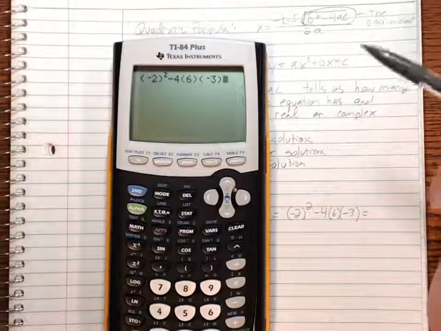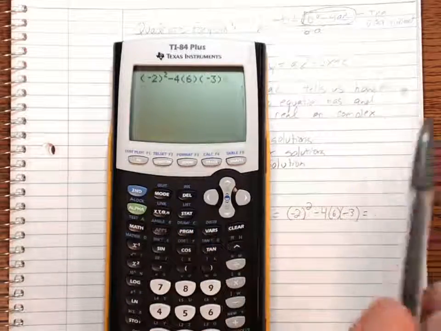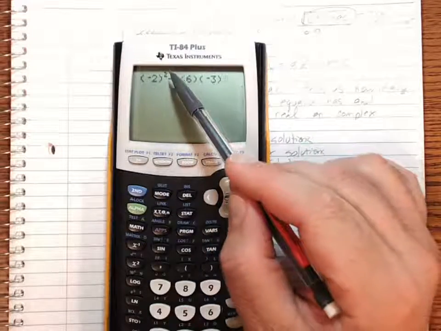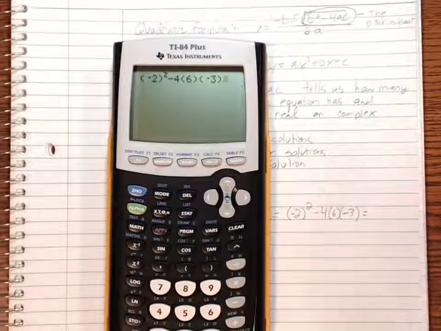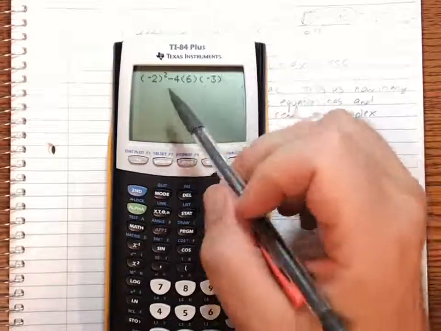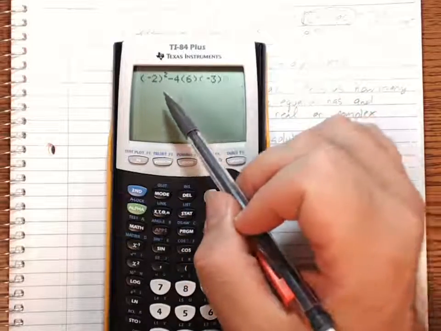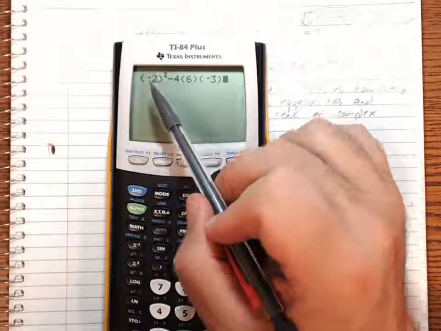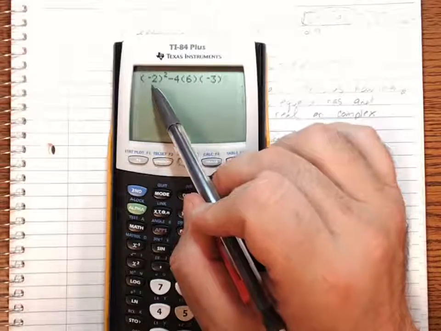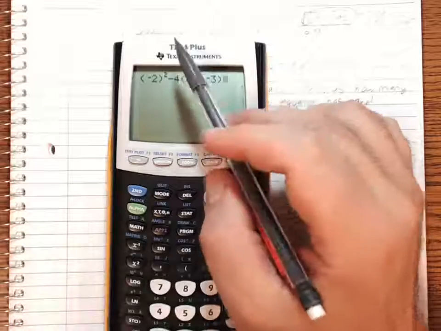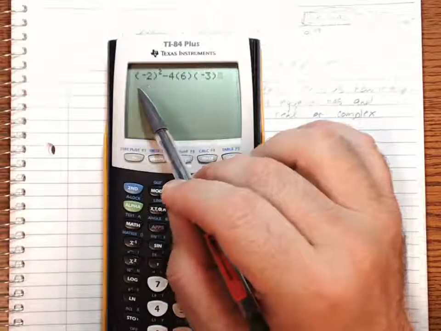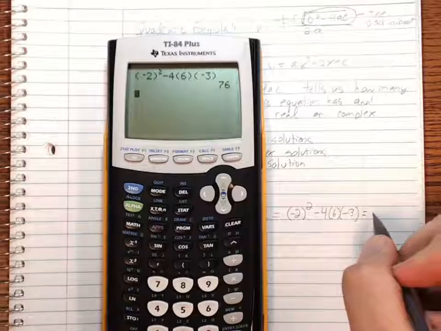Now, before I hit enter, I want to point out something. My b value is negative. Please note that I put it inside of parentheses and I put the square on the outside of the parentheses. The calculator is very specific and it will follow PEMDAS to the letter. So if you don't put the parentheses and you just have negative 2 squared, what it will do is square the 2 part but not the negative part, and then it will put a negative on it. It looks at this as negative 1 times 2, and then we're squaring it. So it won't be handled correctly if you don't put parentheses around it. And I think that's just a good habit to get into anyway. So we get that, and we get 76.